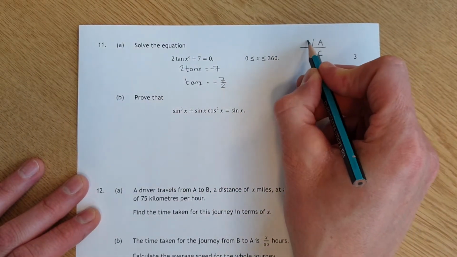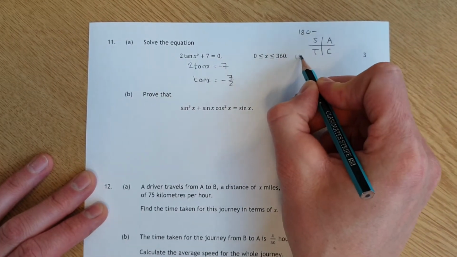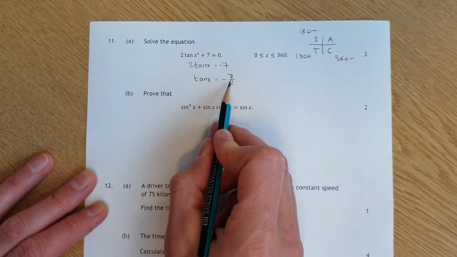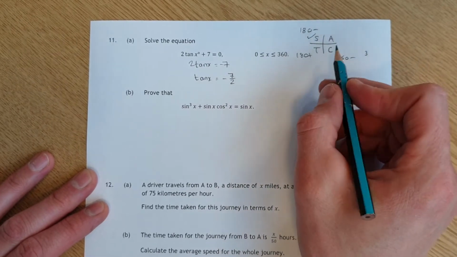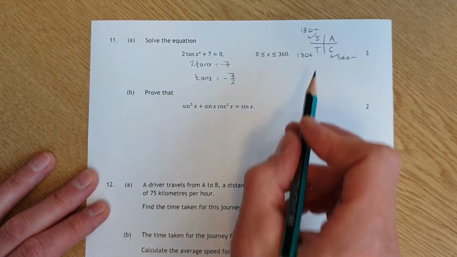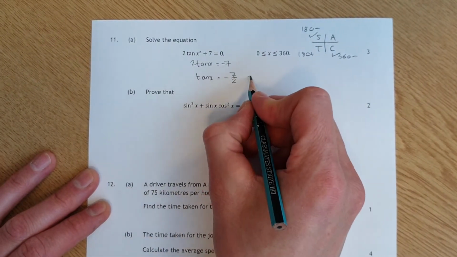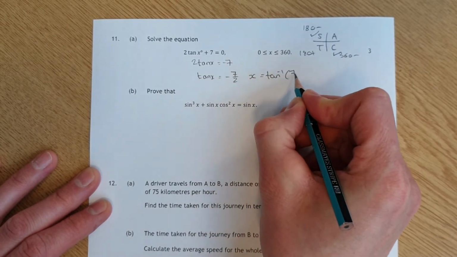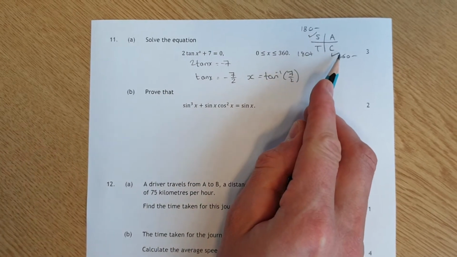So using a CAST diagram, tan is negative, so we know that tan is negative between 90 and 180 and between 270 and 360. So these are the two solutions we're looking for. So we're going to do the inverse tan. We're just going to ignore the negative just now. So we'll do the inverse tan of 7 over 2. That'll give us our angle, and we're going to subtract it from 180 and from 360.